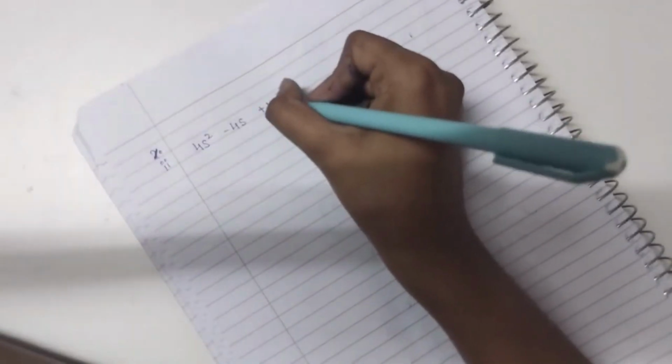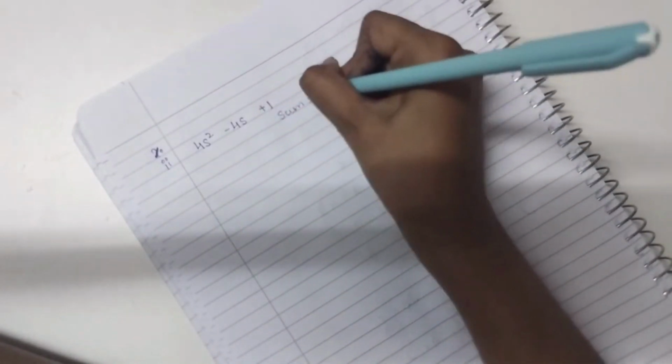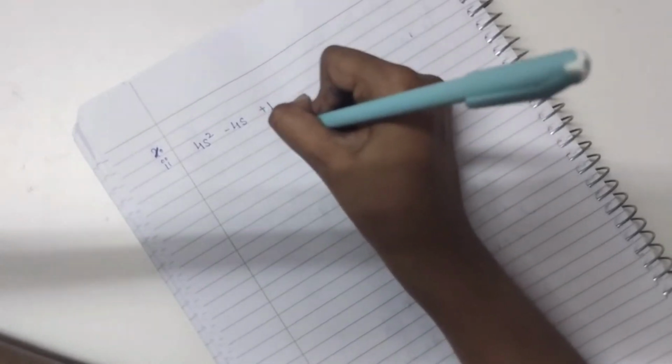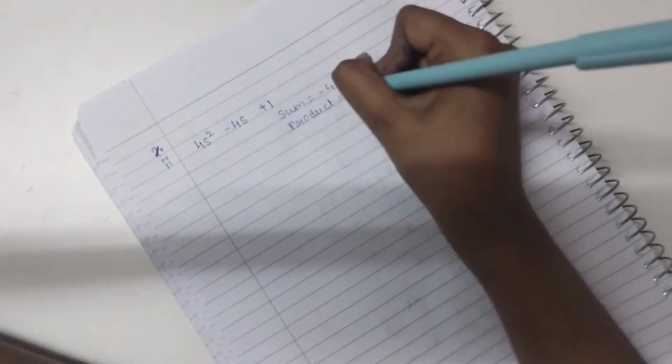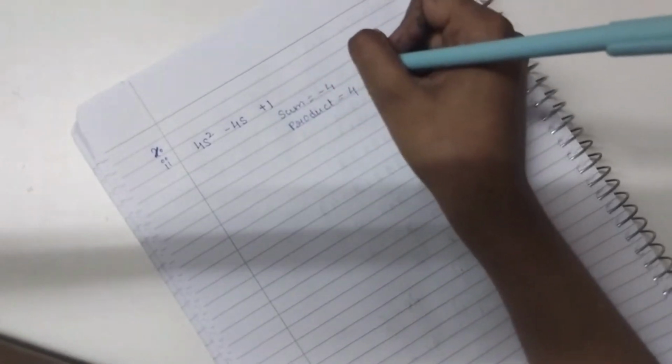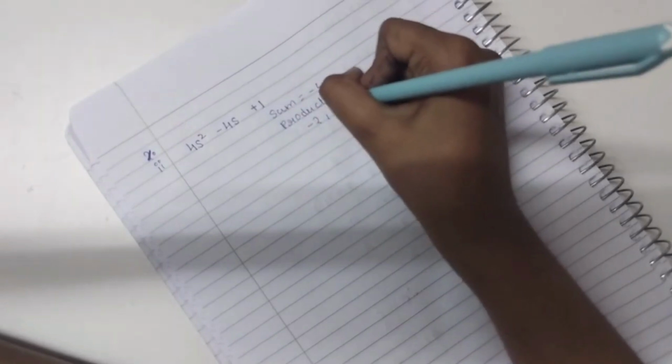The next equation is 4s squared minus 4s plus 1. In order to split the middle term, we need to find two numbers whose sum is -4 and whose product is 4. Two such numbers can be -2 and -2.